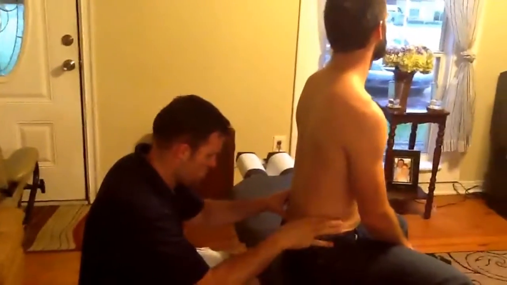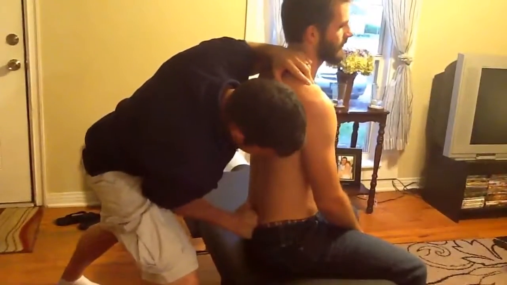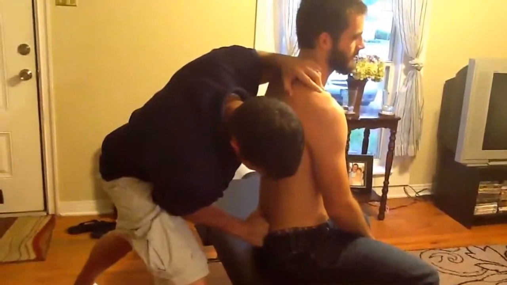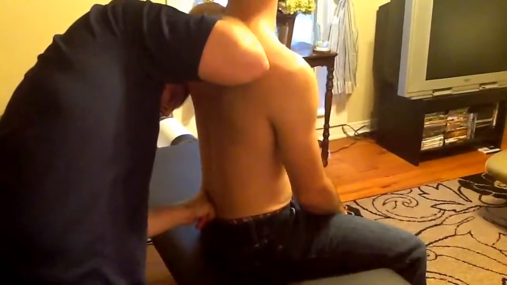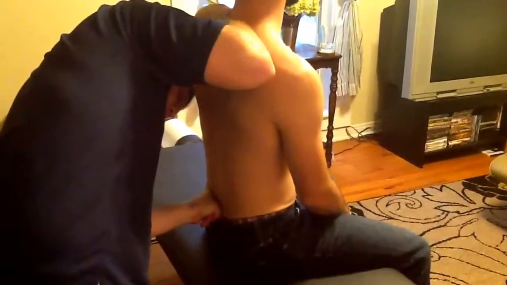All right, I'm going to begin with the seated general scan. Checking the SI joint, springing into the joint in a posterior to anterior and medial to lateral direction. Checking for onward joint play. As I spring in, I feel good joint play.